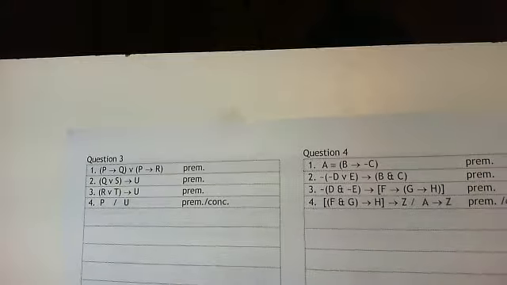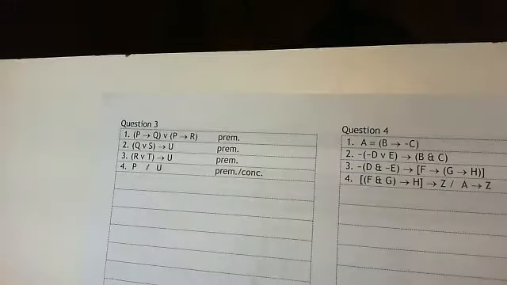Question 3. Oh, there's a nasty smudge on my table.